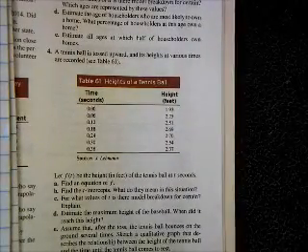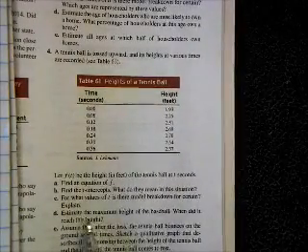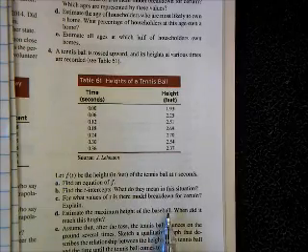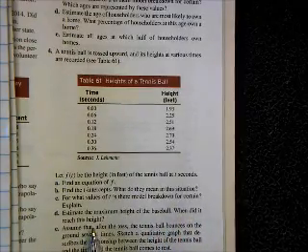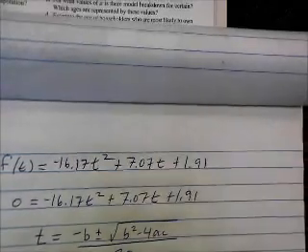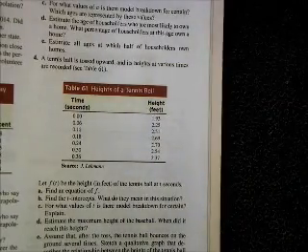D. Estimate the maximum height of the baseball. When did it reach this height? What's that?